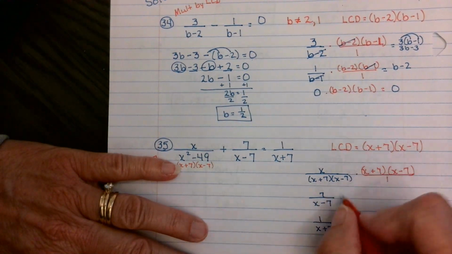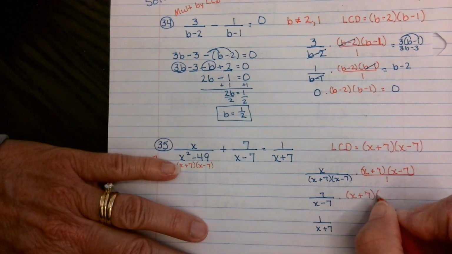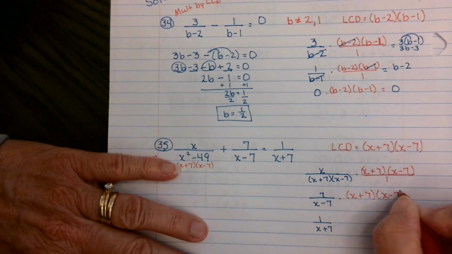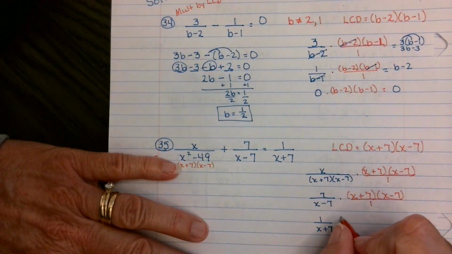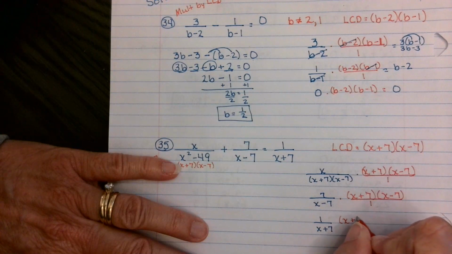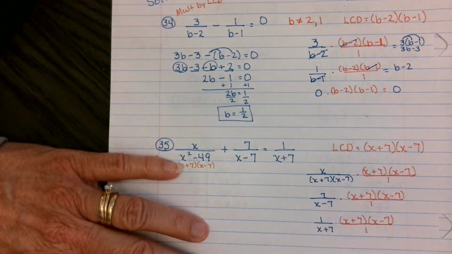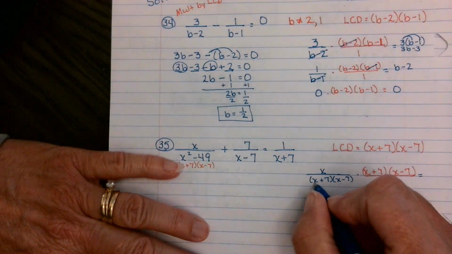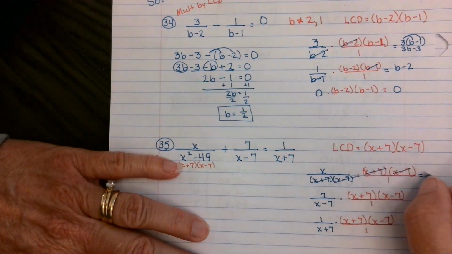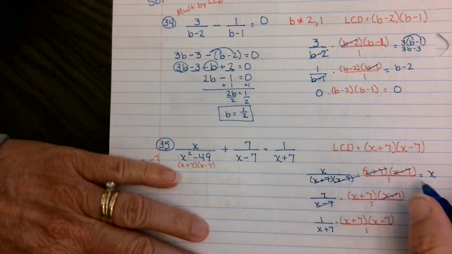Okay. To everything. What you do to one, you got to do to all. Hand's getting sore. x plus 7, x minus 7, all over 1. Okay, so when we do this, those cancel, I'm left with x. Right here, my x minus 7's cancel.